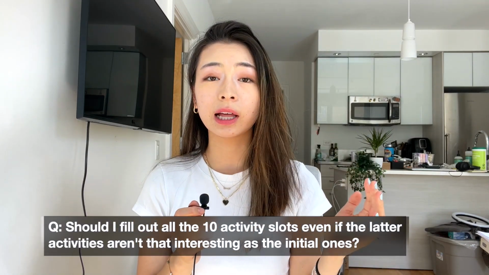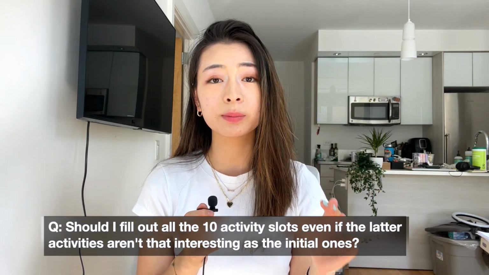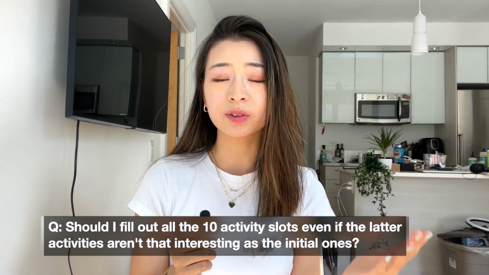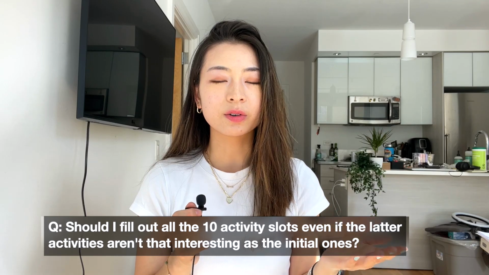Definitely understand why, and then you can rank your activities in the most optimal way. You don't need to fill out all 10 slots. I've seen students admitted to Ivy Leagues who filled like half of them, and then other students who got admitted who filled out everything. So there's really no hard and fast rule. As long as you have space though, it doesn't hurt to fill out all 10 slots.